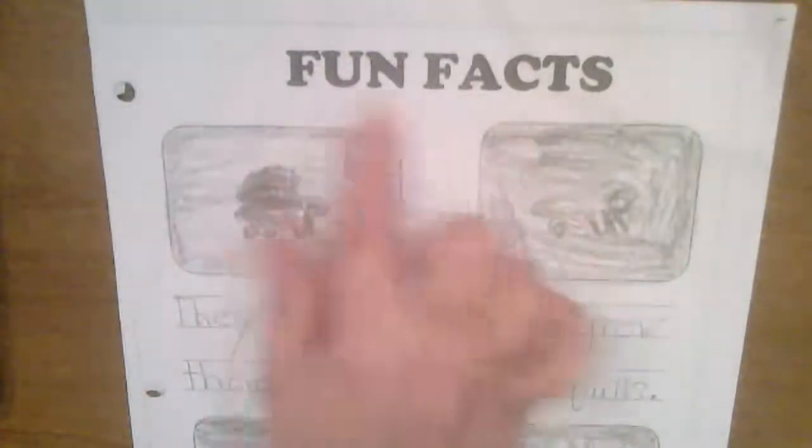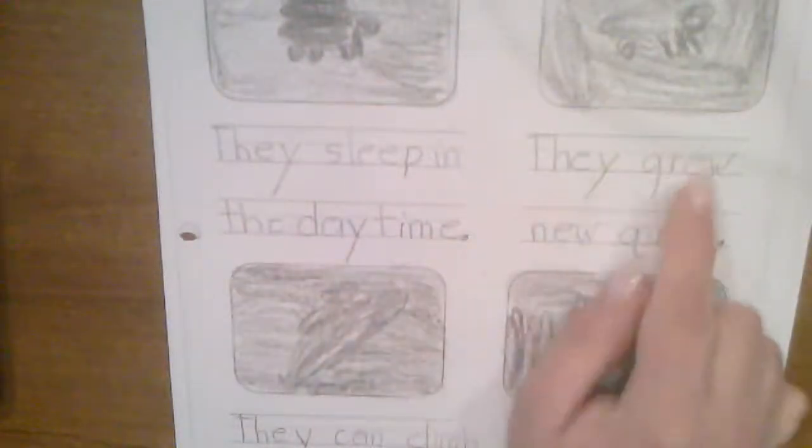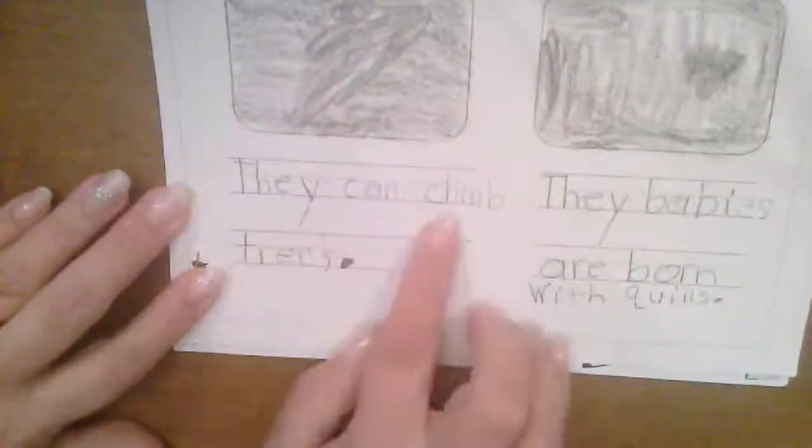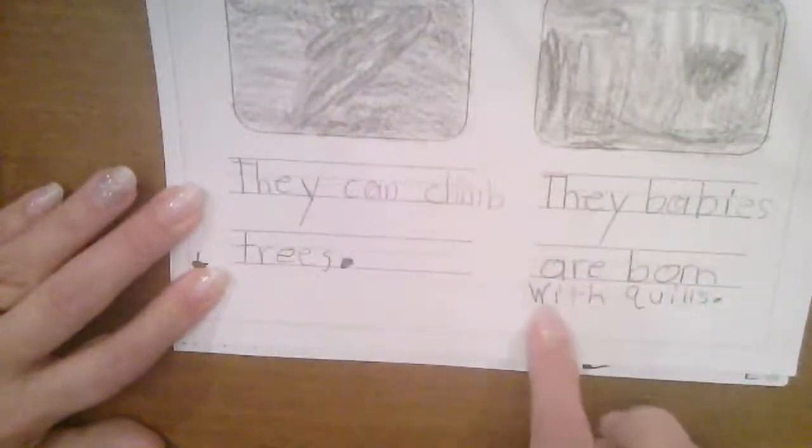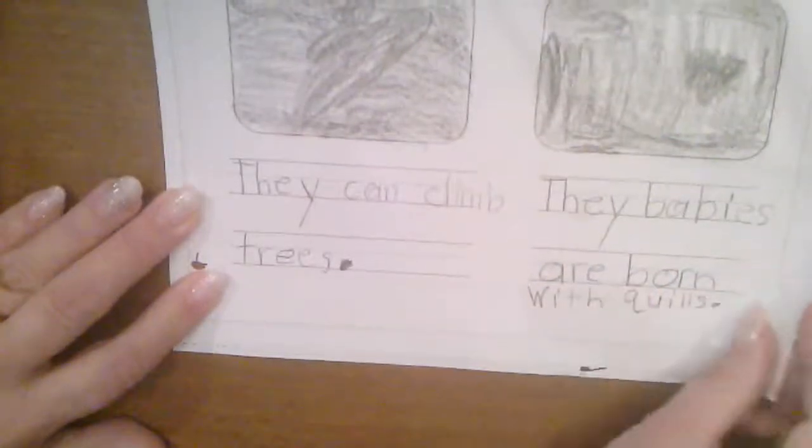Okay, the next one, fun facts. That's the heading of this one. Let's see the fun facts about the porcupine. They sleep in the daytime. They grow new quills. They can climb trees. Their babies are born with quills. Okay?